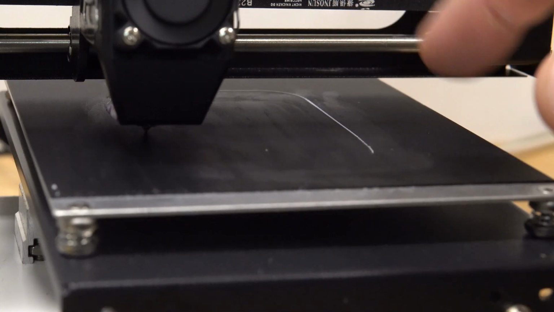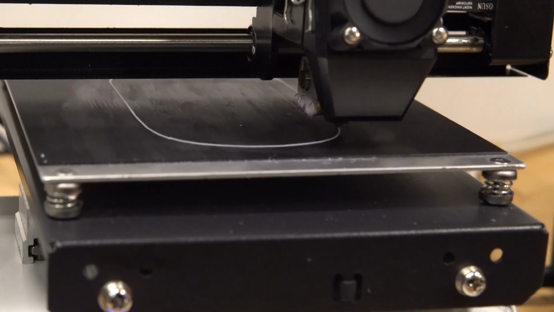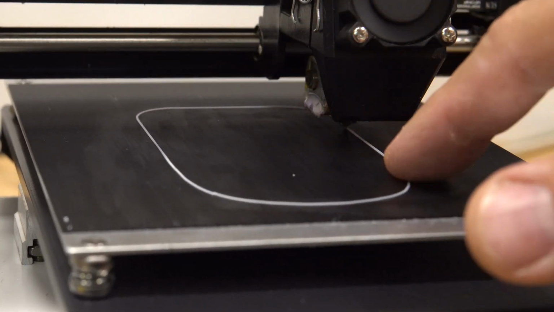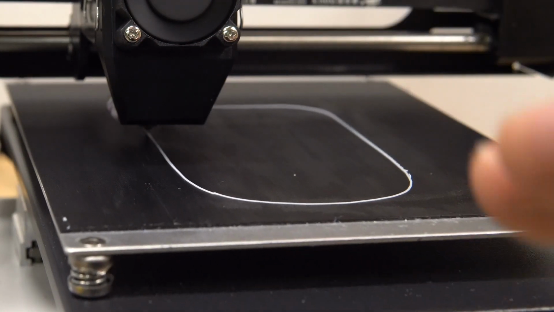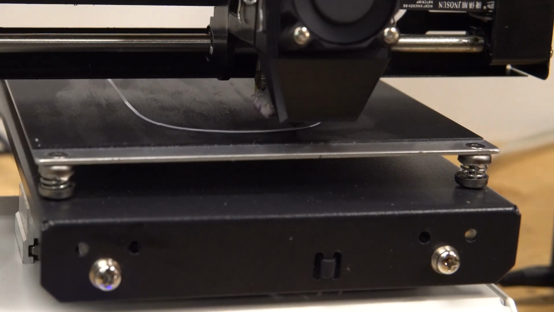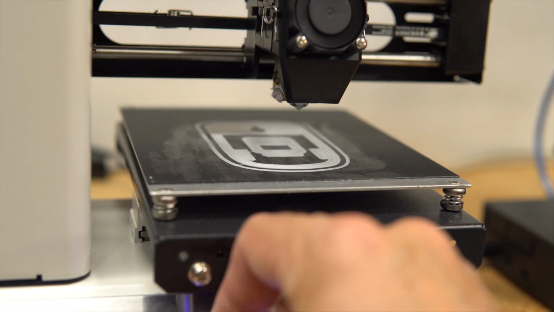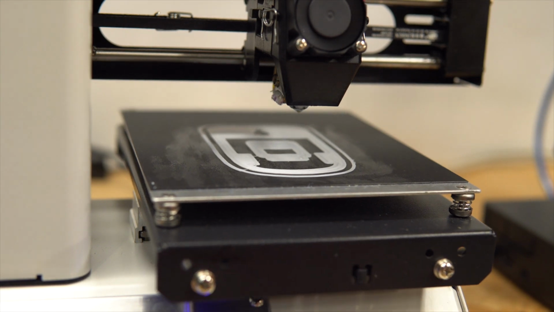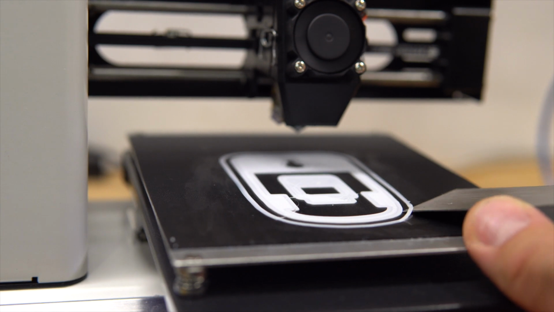So the first layer is a little bit smooshed down, which is okay. That's what you want. You don't want a bead. You want it to be squished down on the bed so that it sticks well to the bed. Okay, let's cancel the print and see what the first layer looks like.